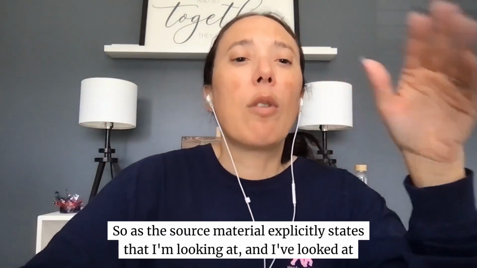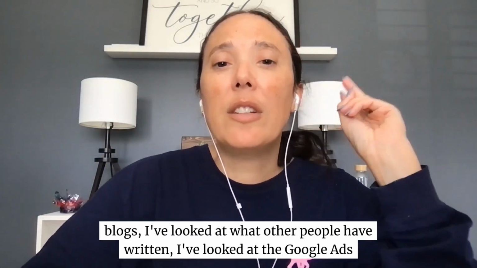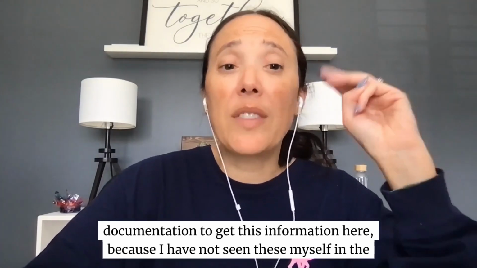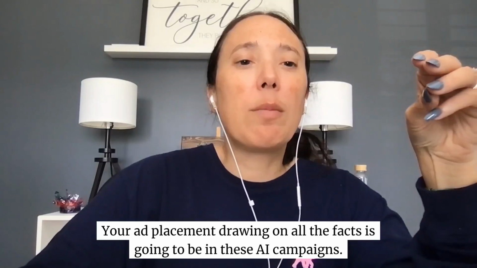That's the key there. So as the source material explicitly states that I'm looking at, and I've looked at blogs, I've looked at what other people have written, I've looked at the Google Ads documentation to get this information here, because I have not seen these myself in the wild yet. Your ad placement, drawing on all the facts, is going to be in these AI campaigns.